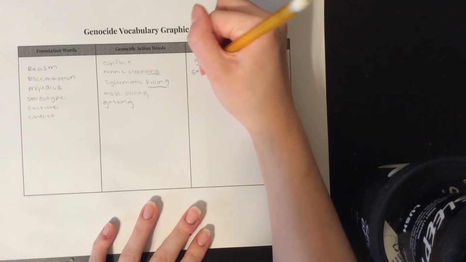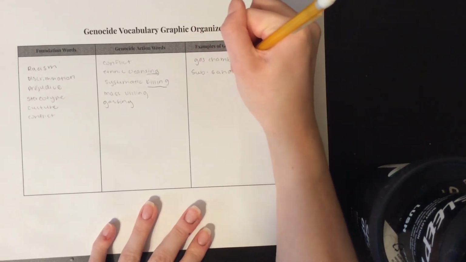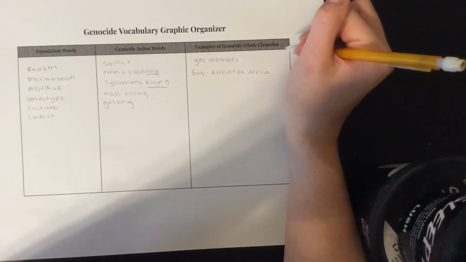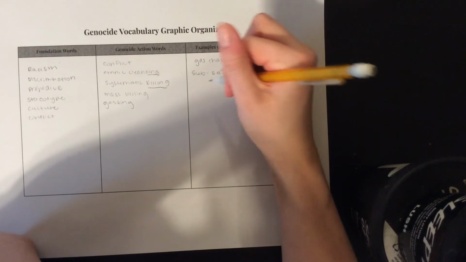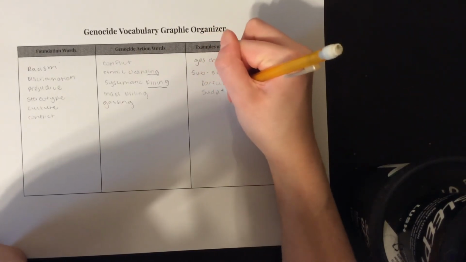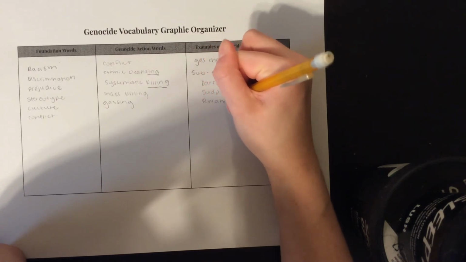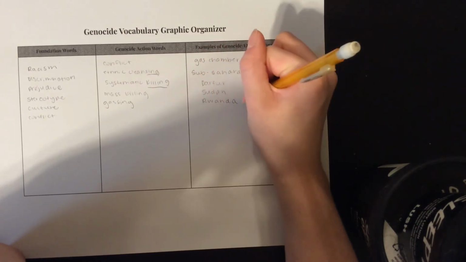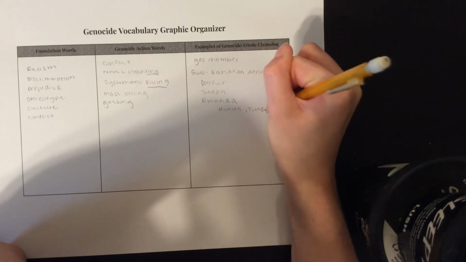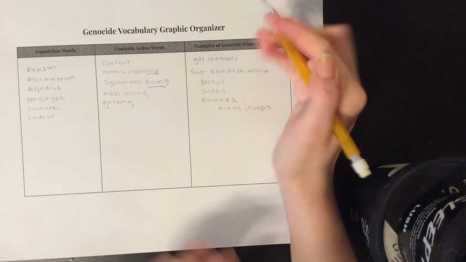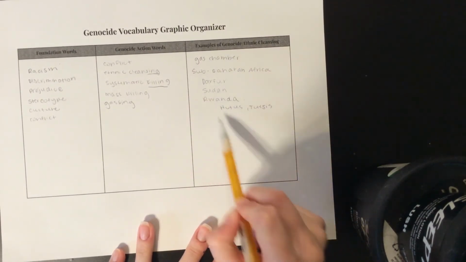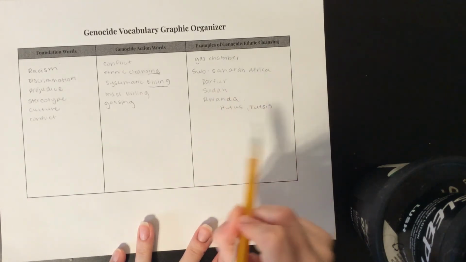So first we could put sub-Saharan Africa. If students wanted to break that down into a more specific example, they could put Darfur, or Sudan, Rwanda. And if they wanted to break Rwanda down even more, they could put Hutus and Tutsis. So this will also help students see the complexity of different examples of genocide and how they make connections between what has happened throughout history.